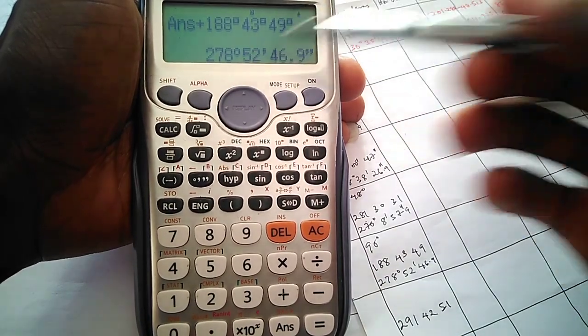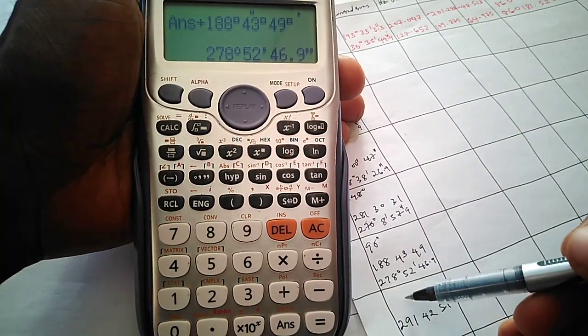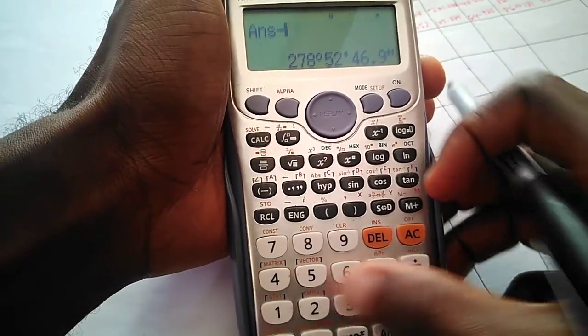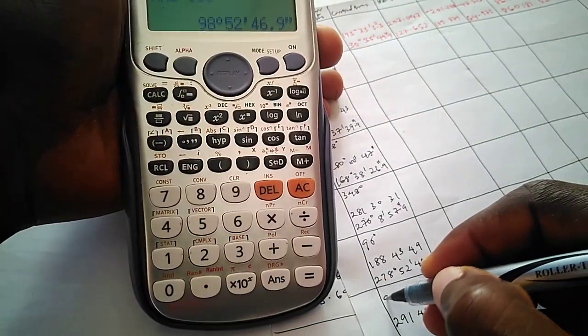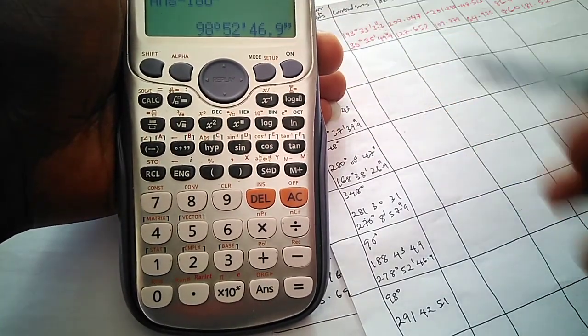So now this forward bearing we have here is still greater than 180, and we need to get a back bearing. So to get the back bearing from this, we say minus 180 degrees, and we have 98 degrees 52 minutes 46.9 seconds.